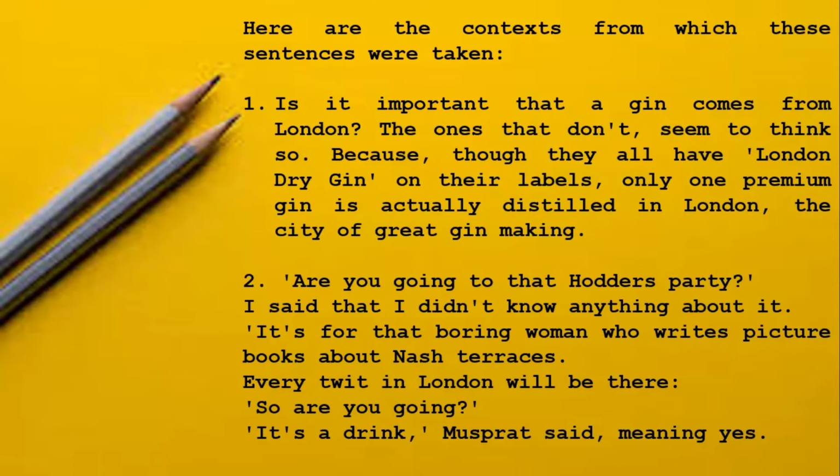So here are the contexts from which these sentences were taken. First, it is important that a gin comes from London. The ones that don't seem to think so, because though they all have London Dry Gin on their labels, only one premium gin is actually distilled in London, the city of great gin making.